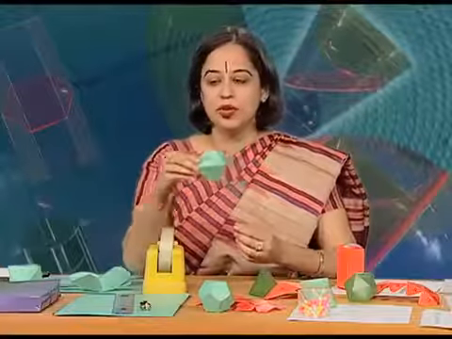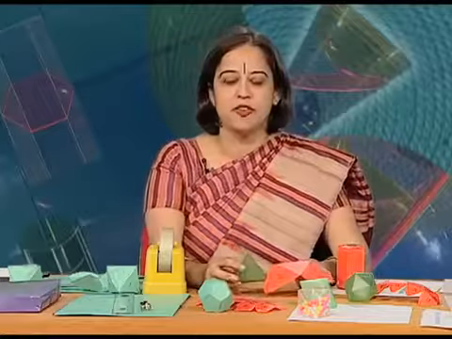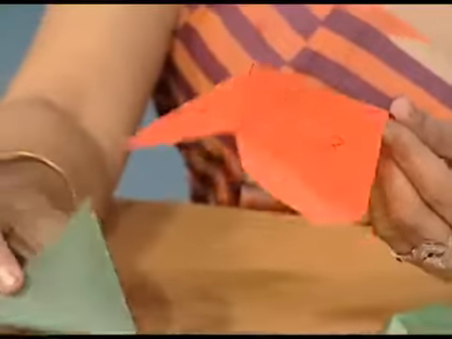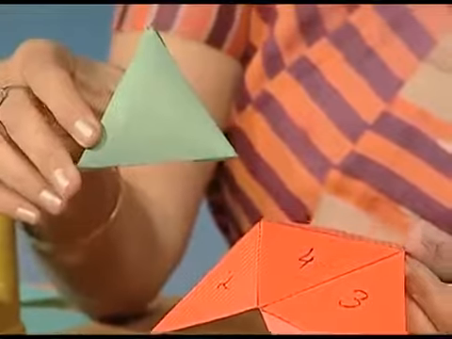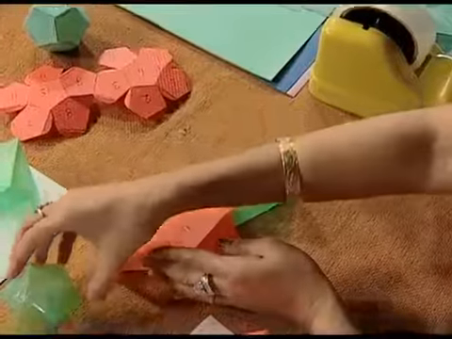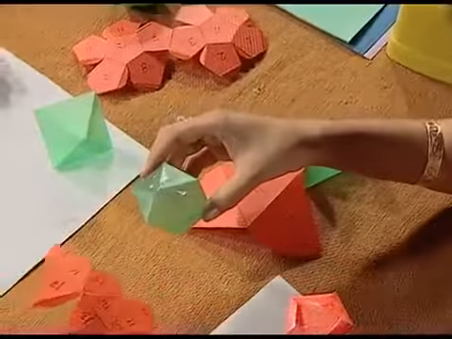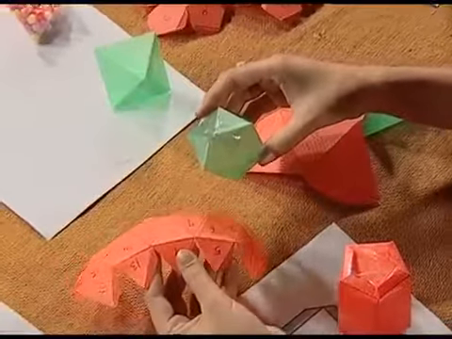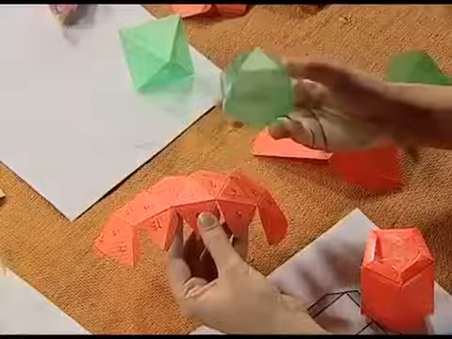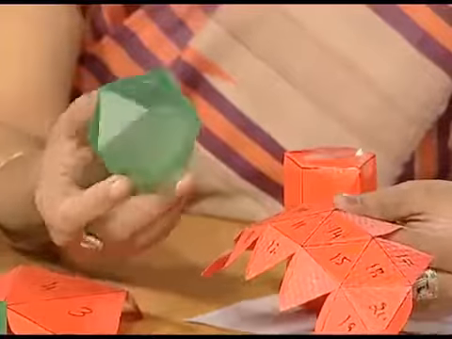Similarly, using these nets, you can make other sets of solid shapes, like using the net of a regular tetrahedron, you can make this shape. Similarly, you can make a 20 faces icosahedron using its net. This is the 20 faces icosahedron.